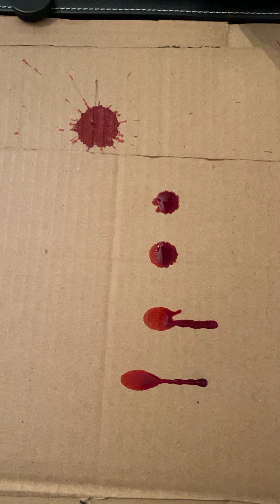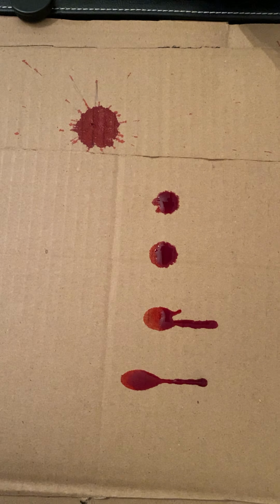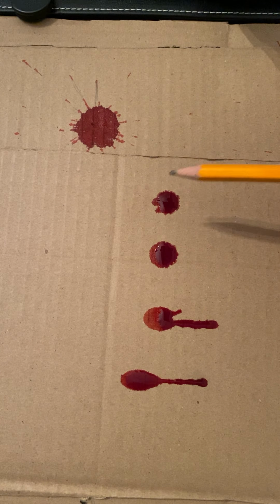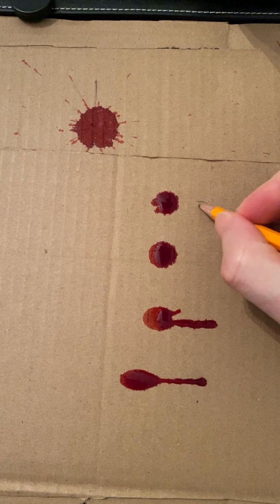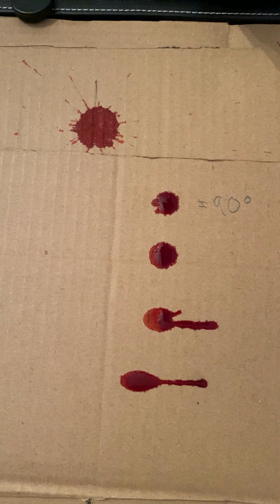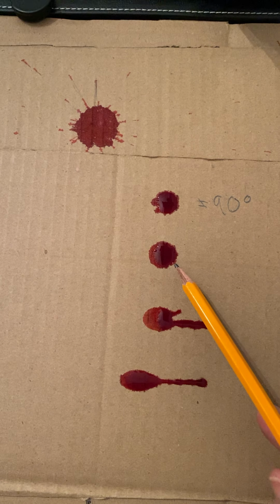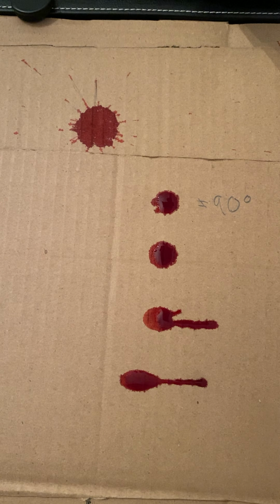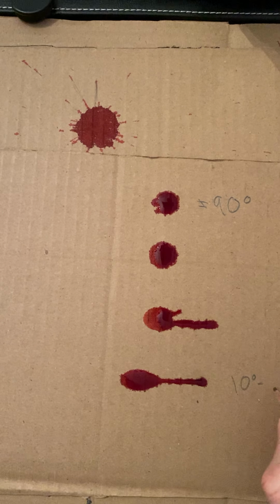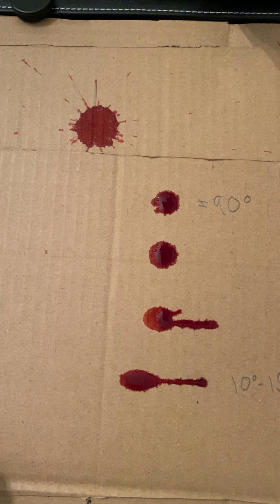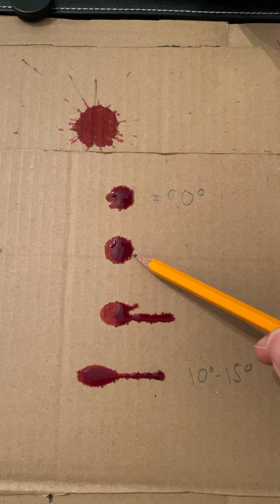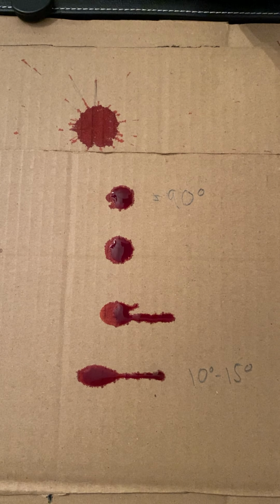Again, I didn't do this with a protractor, and I probably could measure it out, but I just wanted to illustrate a point. When I held this flat, the blood came down at approximately 90 degrees. Then when I lifted this up, and up, and up, I probably got close to maybe a 10, 15 degree angle that it hit at. And you can see that the one somewhere in between started to get a little bit longer. Let me zoom in here too.